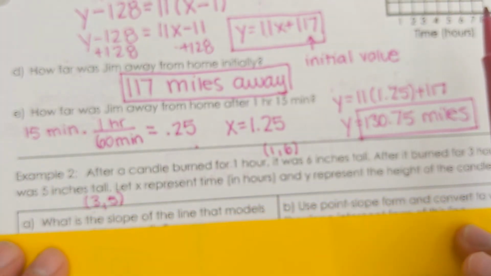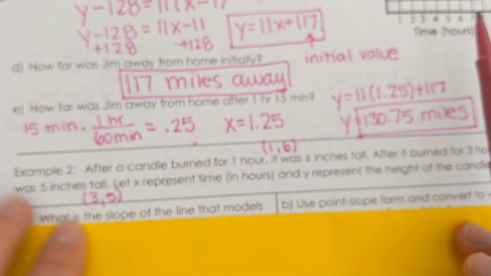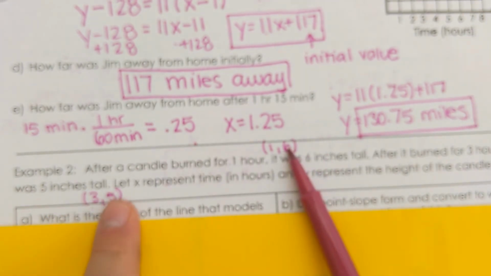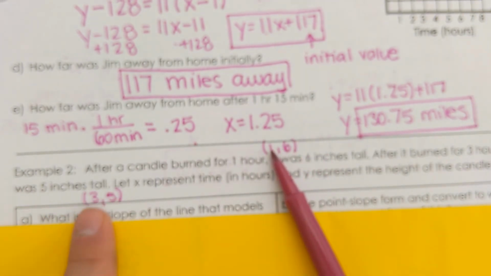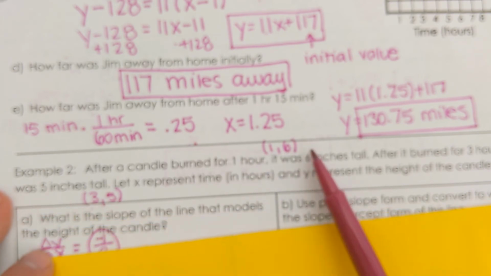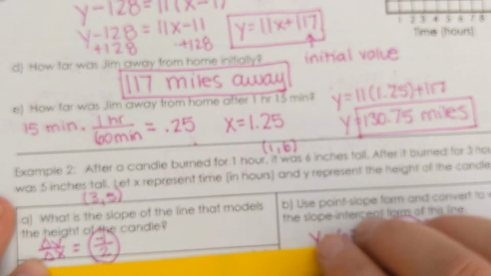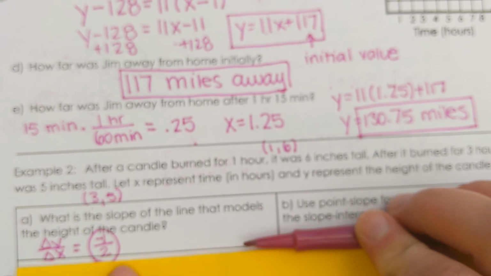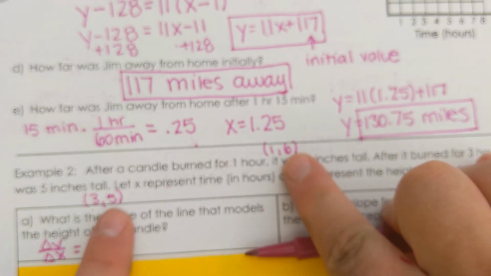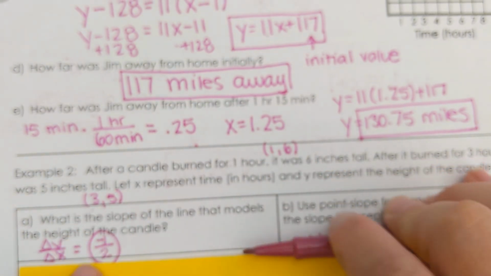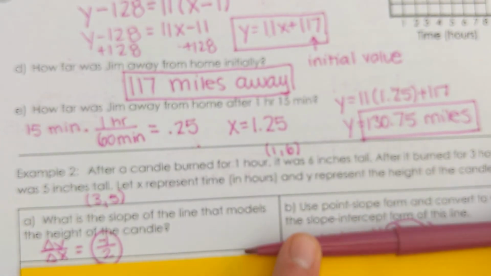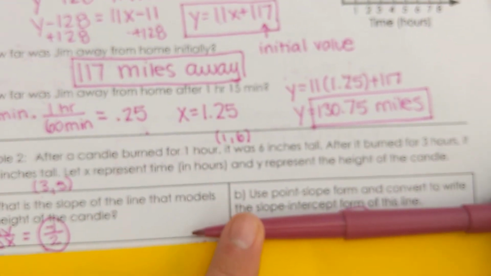Okay, first question, what is the slope of the line? Well, it went down 1 inch in 2 hours. So that would be -1 over 2. Okay, that's as simple as that. The y's went down by 1, x's went up by 2, -1 over 2. Then we're going to use point-slope form and convert to write the slope-intercept equation of this line.